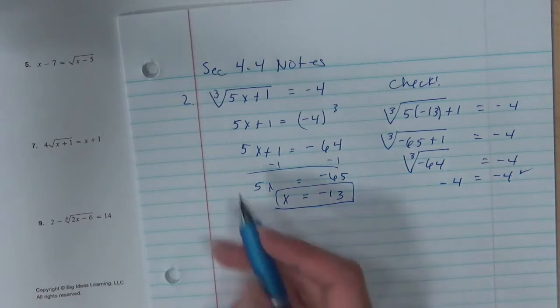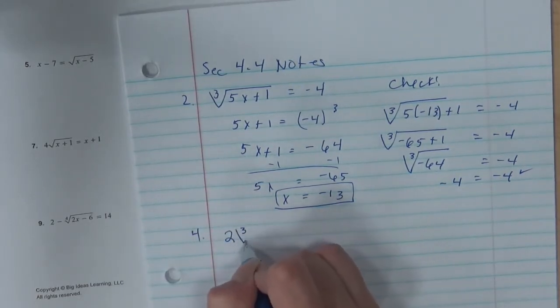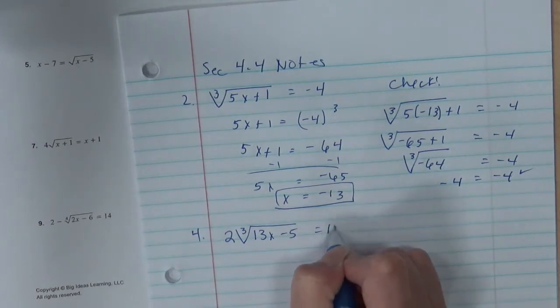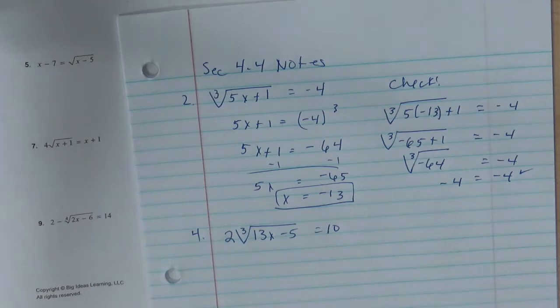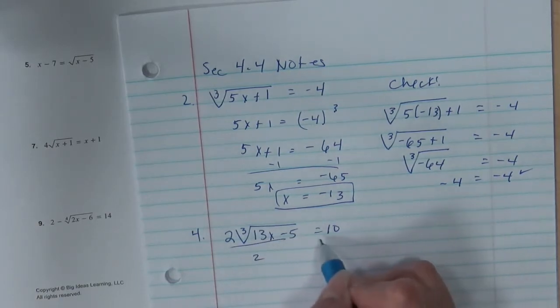All right, number 4. We've got 2 times the cube root of 13x minus 5 equals 10. So remember, going back to your steps, they said to first isolate your radical. Because I've got this 2 sitting out here, I need to do something about that 2. I can divide both sides by 2 to eliminate it. So I'll divide here on both sides by 2.